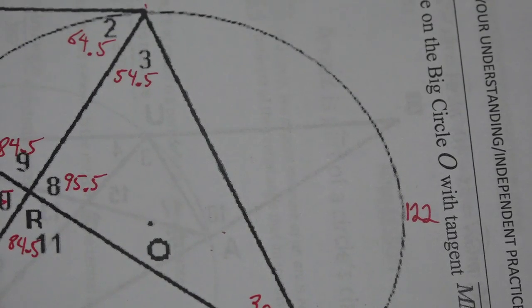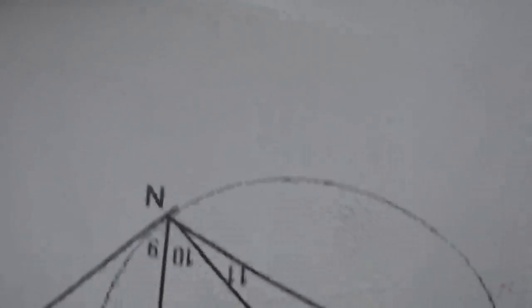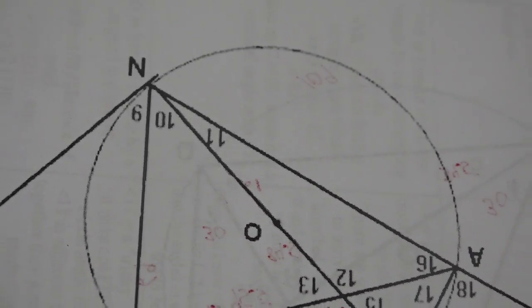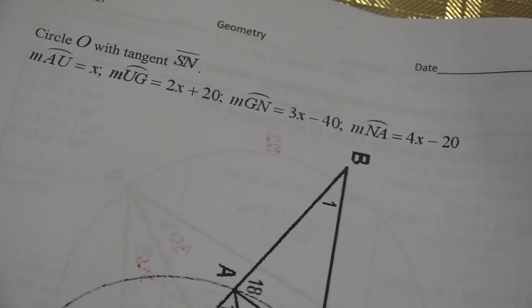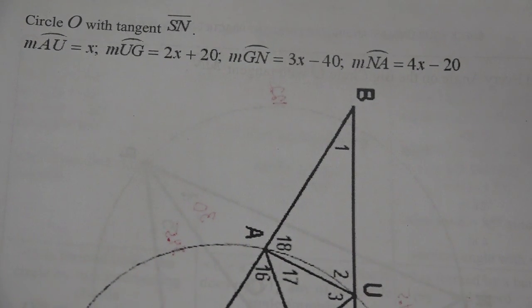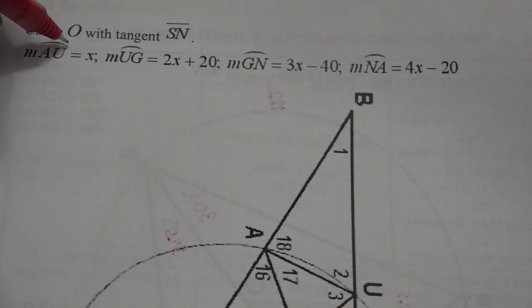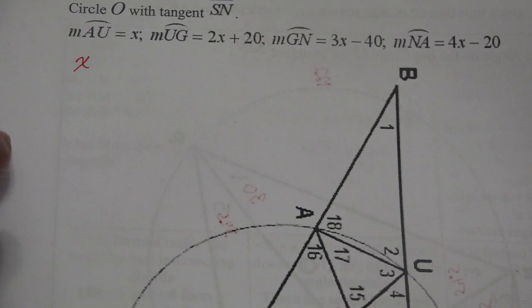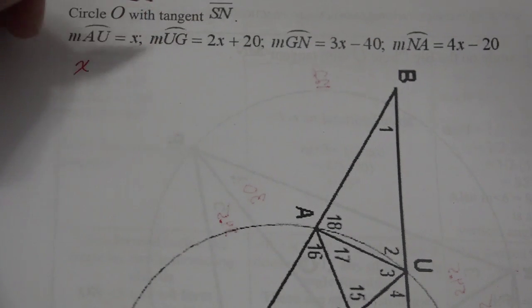Alrighty. So now let's see what we have here. Oh, we got one last triangle. I mean, yeah, well, this is a big triangle right here. But we have one last big circle. All right. So you have the arcs. Okay, AU is X. Okay. AU is X. Then UG is 2X plus 20.